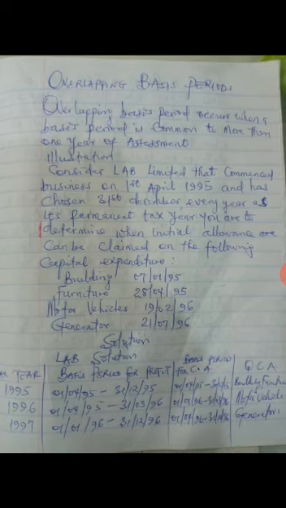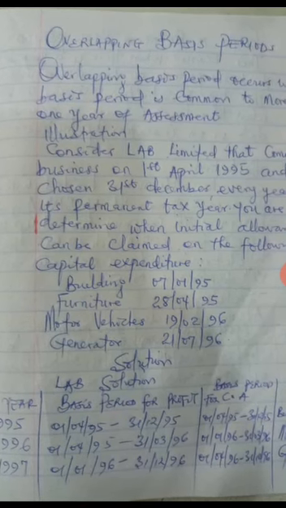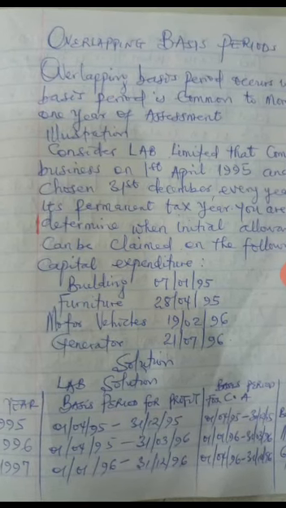Then the information here says again, from the date of commencement to the next 12 months, which is from the 1st of April, when you count 12 months forward, you have 31st of March 1996.